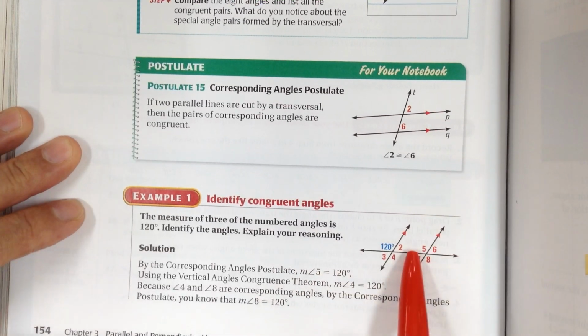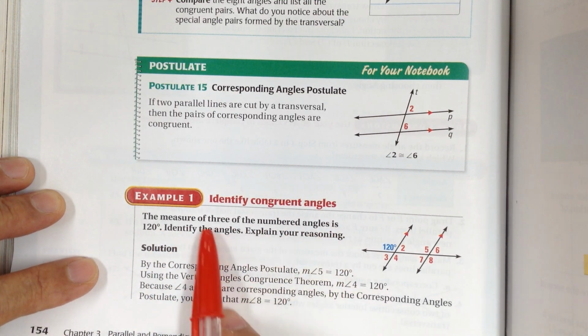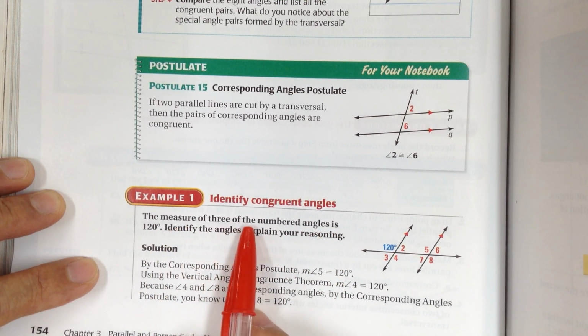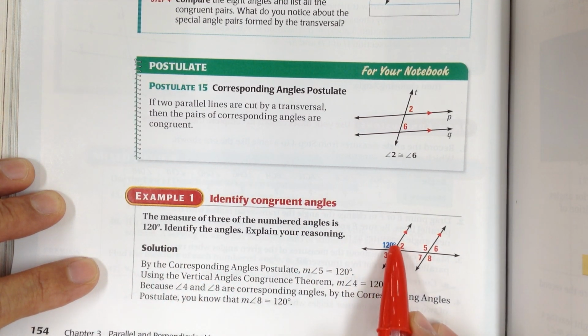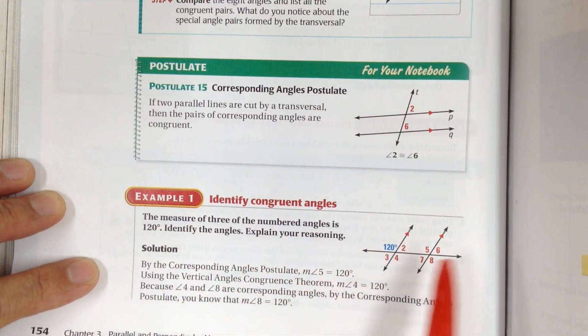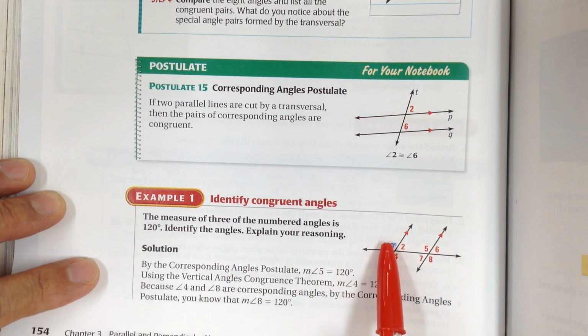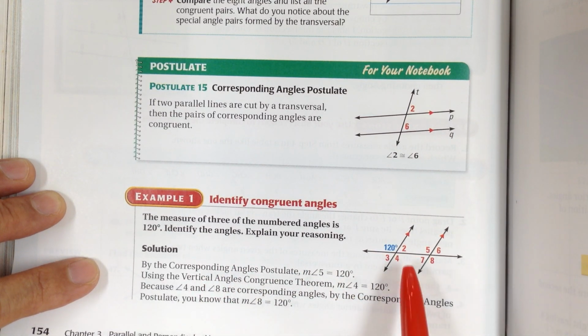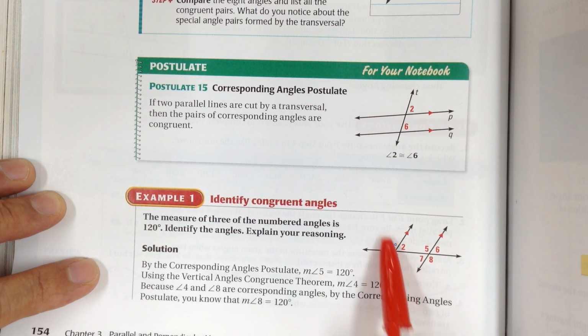Now, let's do this one here. Example 1. The measure of one of the numbered angles is 120. Identify the angles and explain your reasoning. So this is 120, and three other angles are also 120. The first one is angle 4. The reason this is also 120 is because they are vertical angles. So vertical angles are congruent.